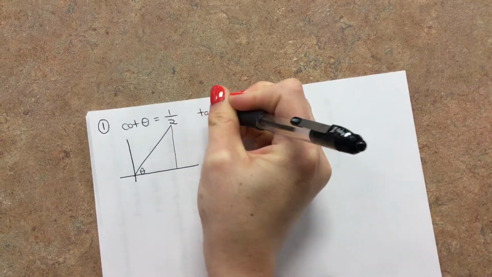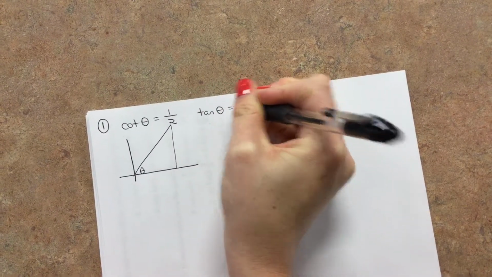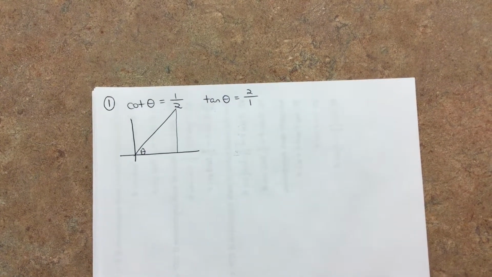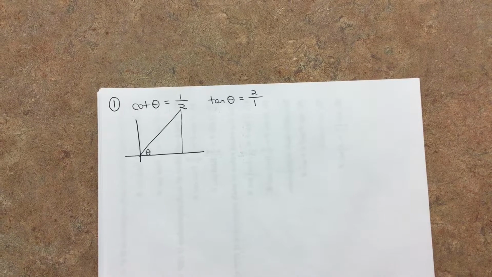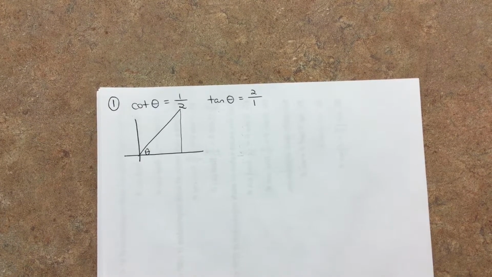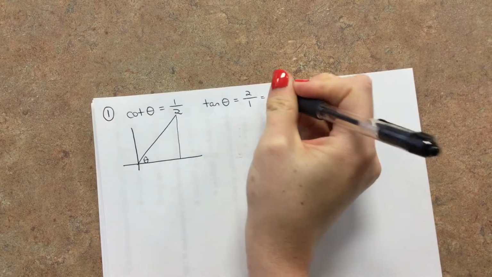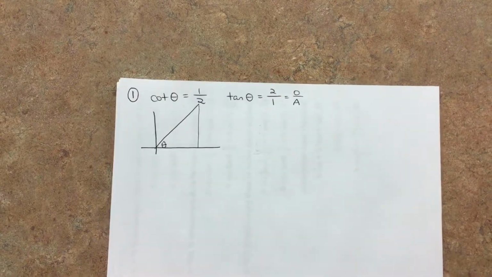So if you know that cotangent is 1 over 2, that automatically means that tangent is 2 over 1. It might be easier to deal with it that way, because a lot of times we know sine, cosine, and tangent a lot better than the other 3. So you can just flip it and say, okay, that must mean that tangent is 2 over 1. So if we know tangent, what's the formula? I think SOHCAHTOA. Like opposite, hypotenuse, adjacent. Good. Tangent is opposite over adjacent.